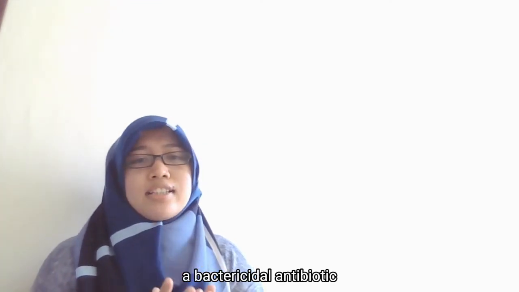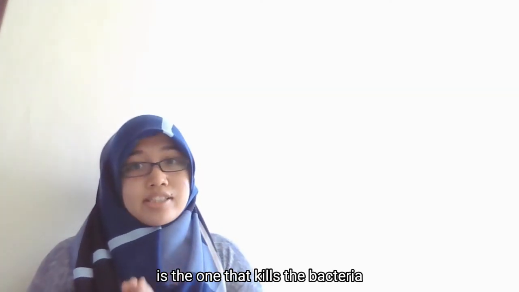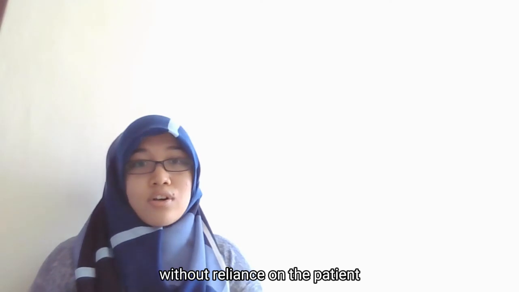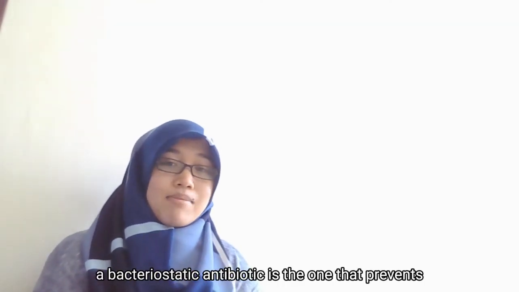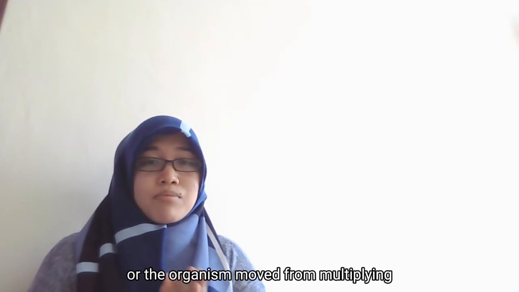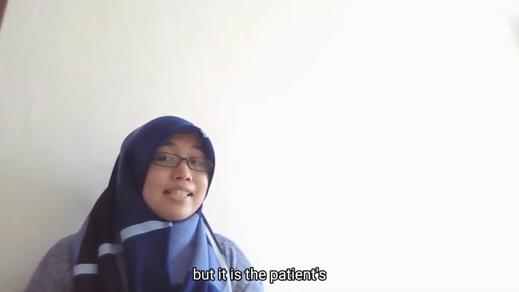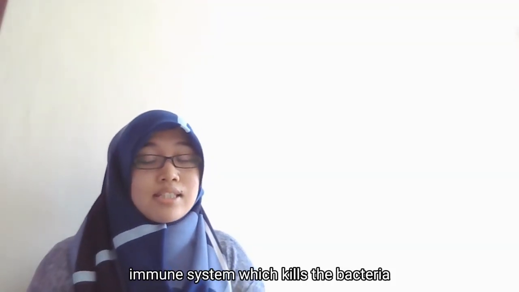A bactericidal antibiotic is the one that kills the bacteria without reliance on the patient's immune system to help. A bacteriostatic antibiotic is the one that prevents the growth of the organism, stopping it from multiplying, but it is the patient's immune system which kills off the bacteria and leads to recovery from infection.